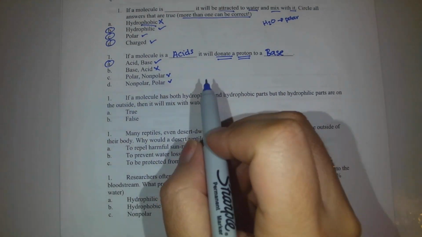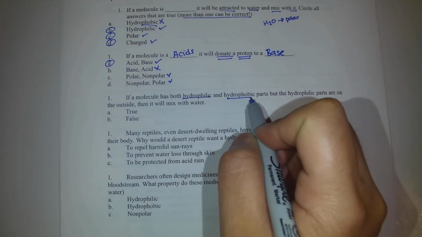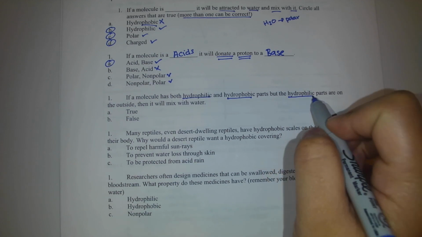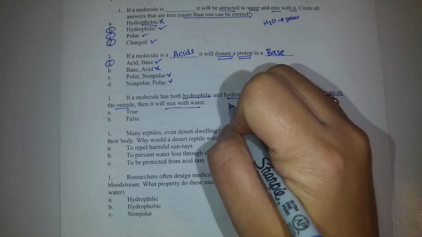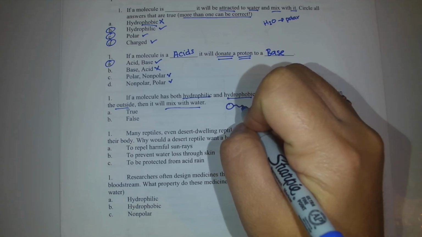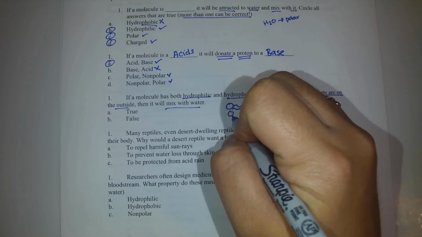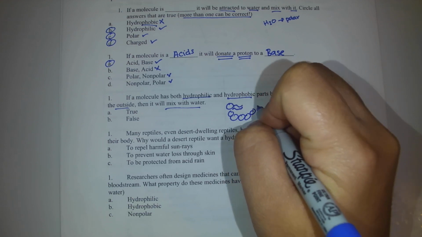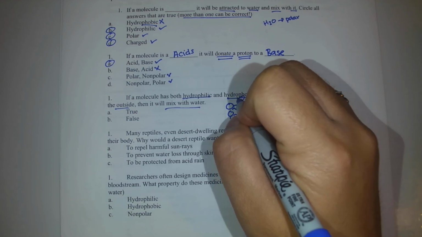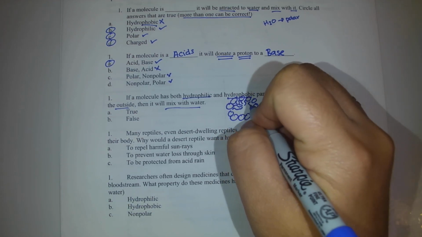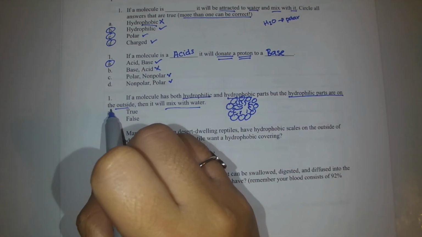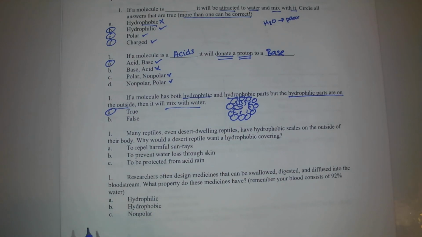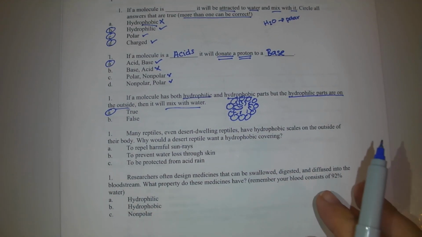Moving on. If the molecule has both hydrophilic and hydrophobic parts, but the hydrophilic parts are on the outside, will it mix with water? So this, we can say there's a hydrophilic head with a hydrophobic tail. So they start creating structures, and these structures will keep the hydrophobic towards the inside and the hydrophilic towards the outside. So they actually would mix. That hydrophilic barrier would be on the outside. This is something you see mainly in biology.